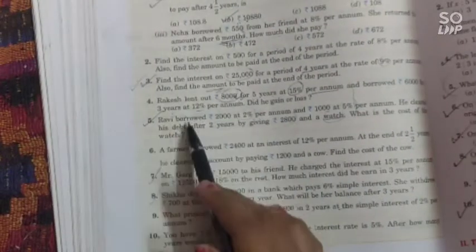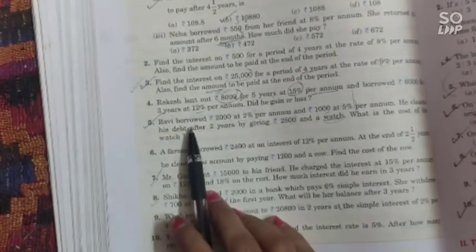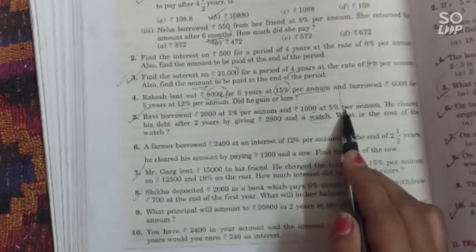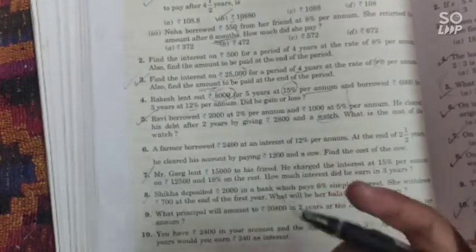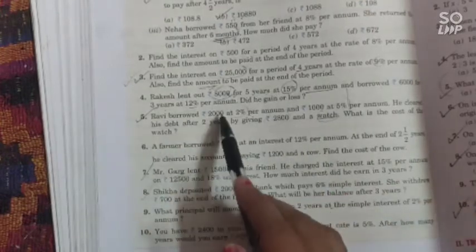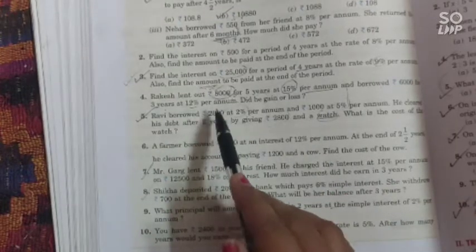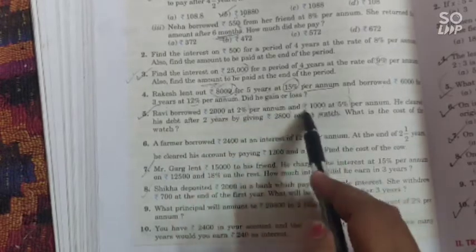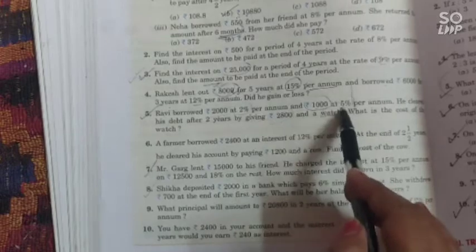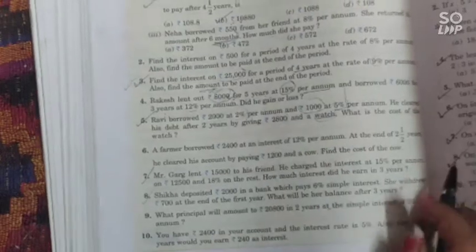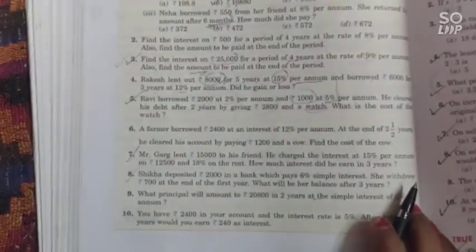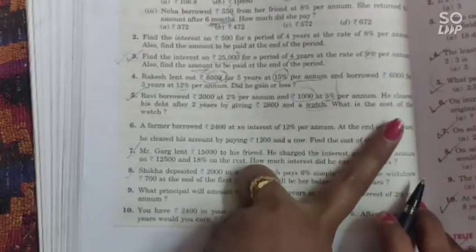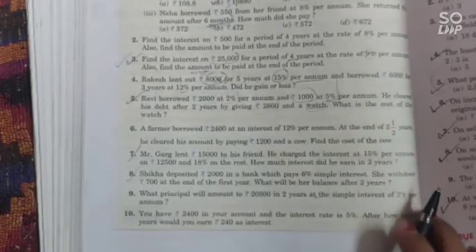Next, question number 5. Ravi borrowed 2000 rupees at 2% per annum, 1000 rupees at 5% per annum. So he will borrow in two steps. In the first way he will borrow 2000 rupees at 2% per annum, and in the second way he will borrow 1000 rupees at 5% per annum. He cleared his debt after 2 years by giving 2800 and a watch. What is the cost of the watch?